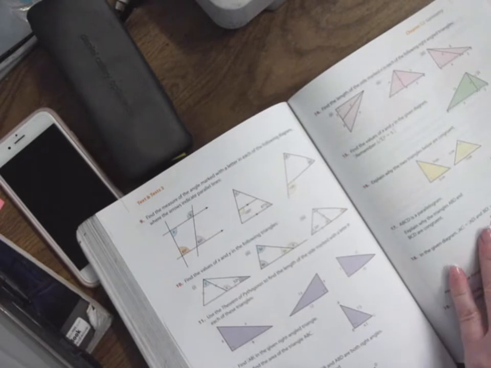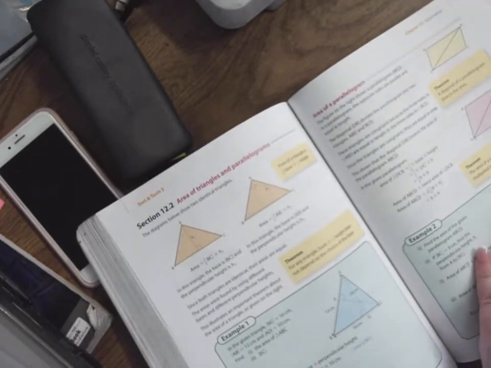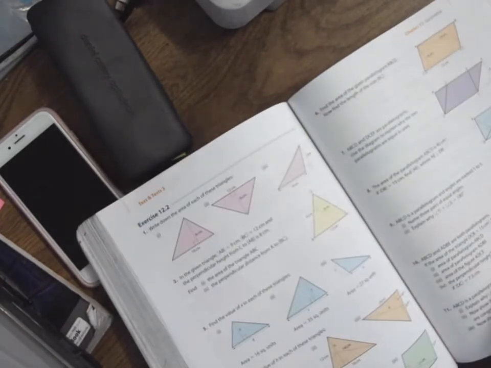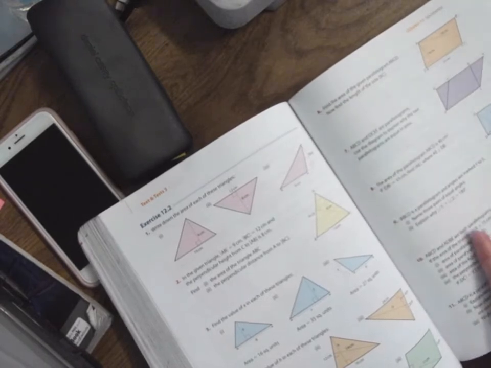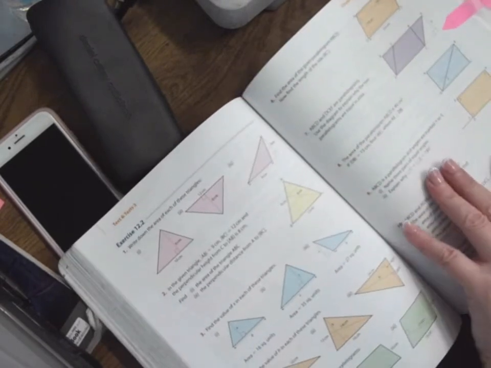Today we talked about area of triangles, area of parallelograms, and I gave you 1 to 8, was it? Right, okay. Anyone need anybody number 1? 2? Right, okay.